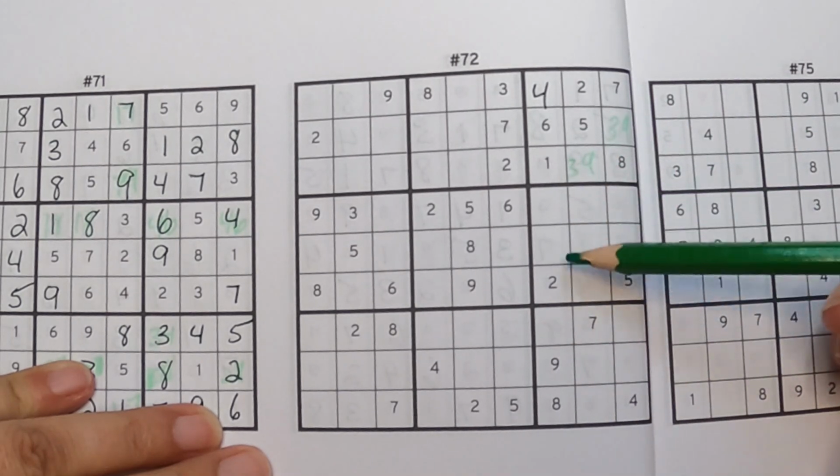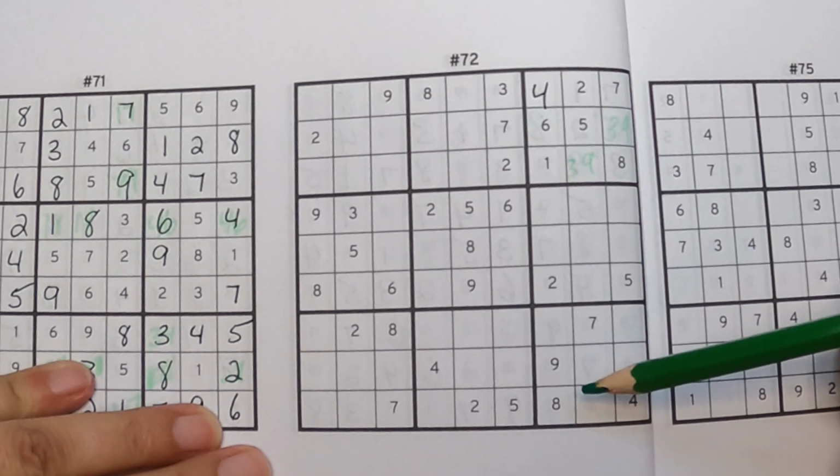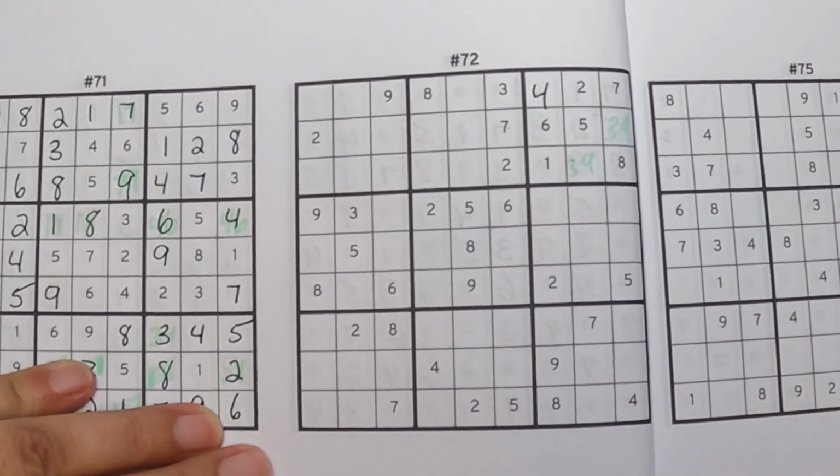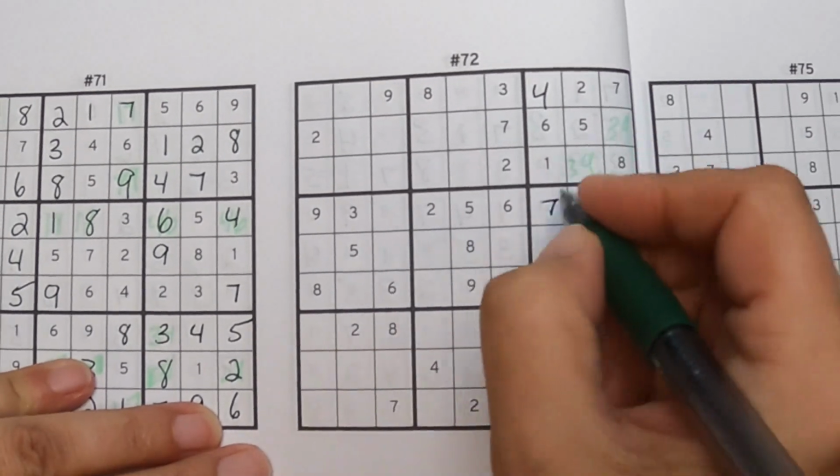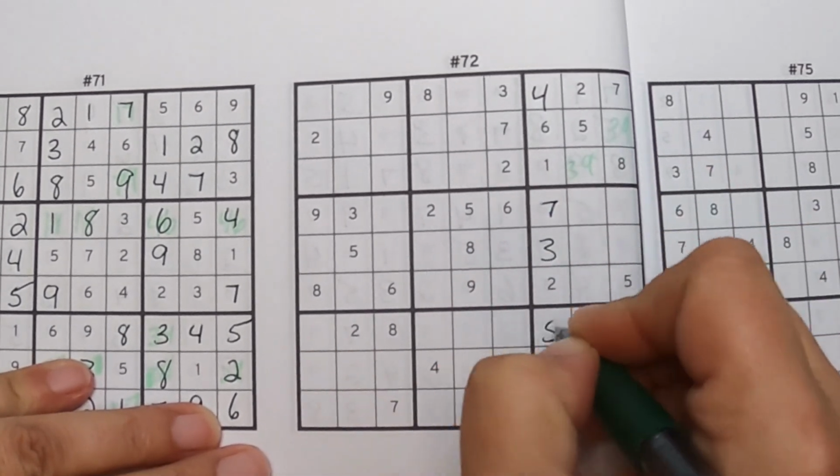For this column, looks like we're missing 3, 5, and 7. We've got a 3 and 5 here, so this is our 7. 5 here, so 3, 5.